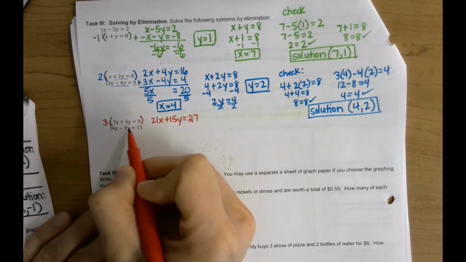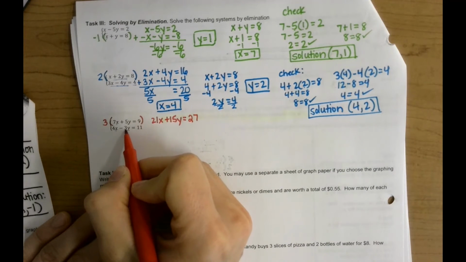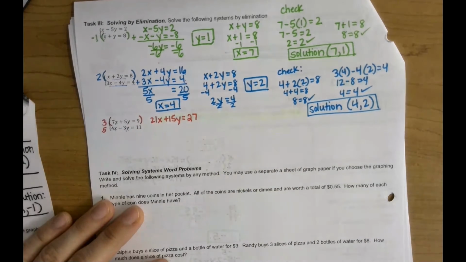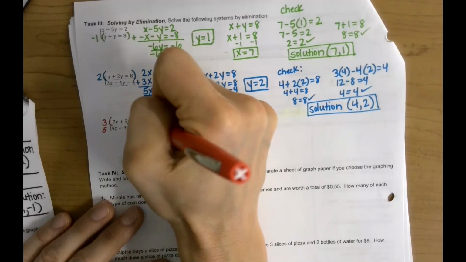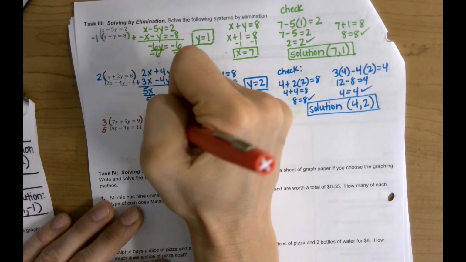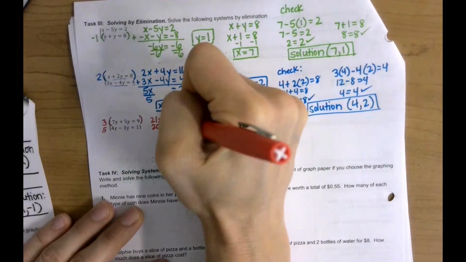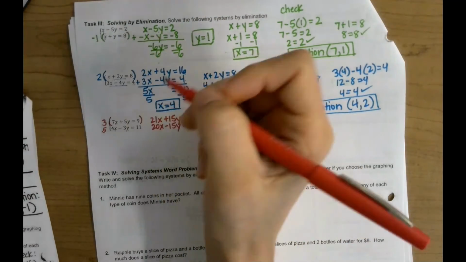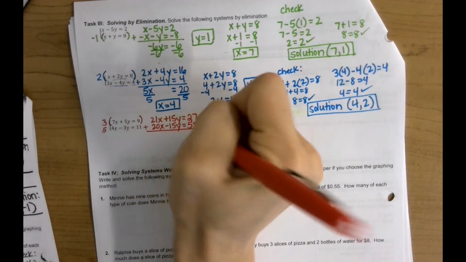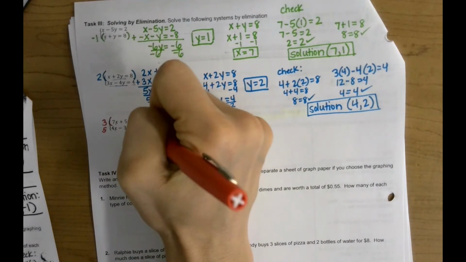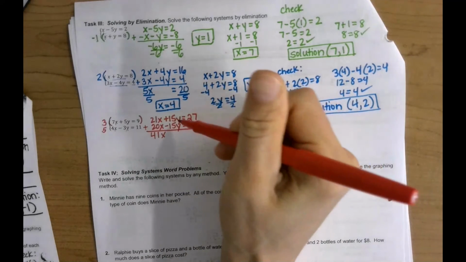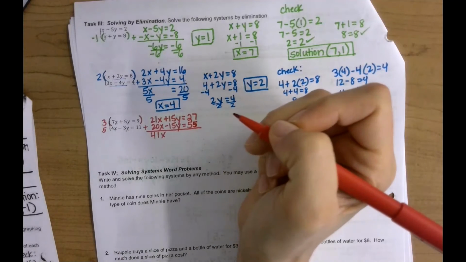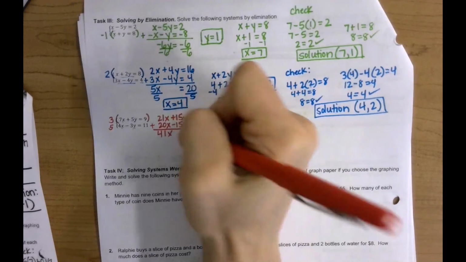Then I'm going to multiply my second equation by 5 because negative 3 times 5 is negative 15. 5 times 4x is 20x. 5 times negative 3y is minus 15y. 5 times 11 is 55. All right, step 3, add equations together to eliminate one variable. Add these together. 21x plus 20x is 41x. My y terms cancel out. 27 plus 55 is 82.